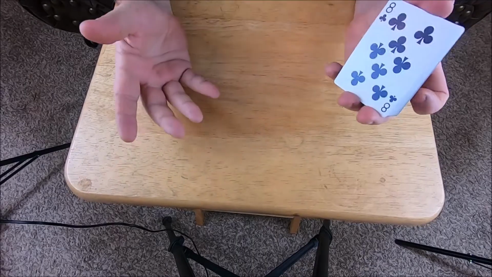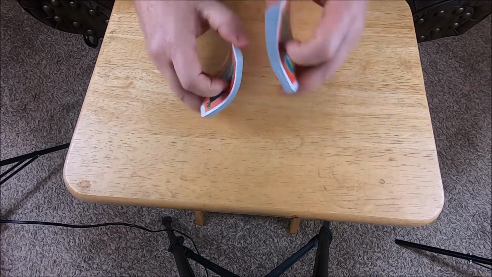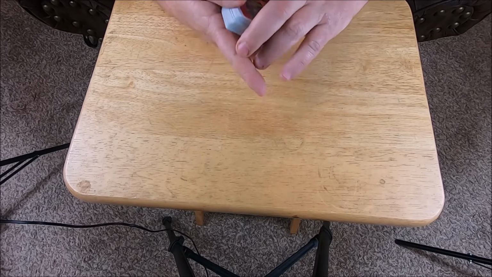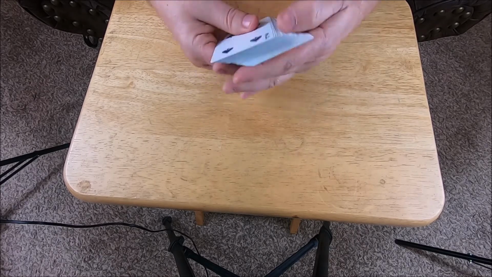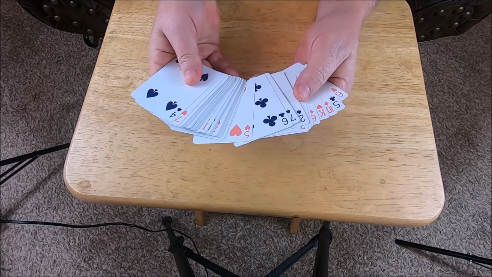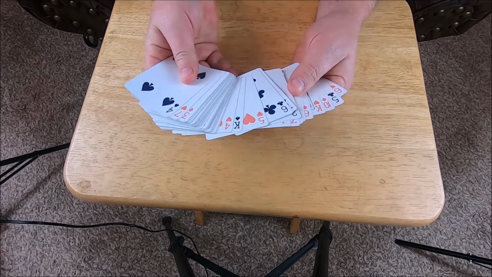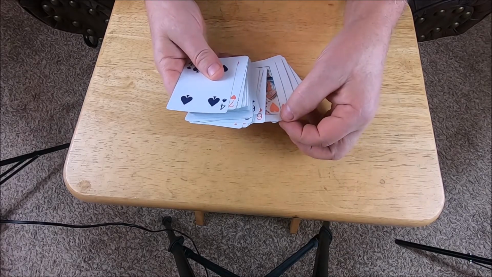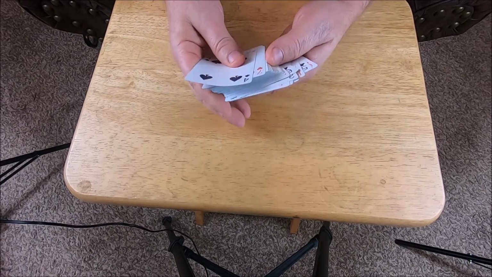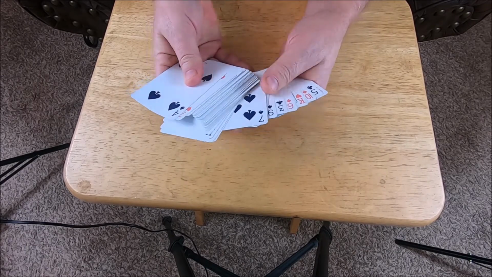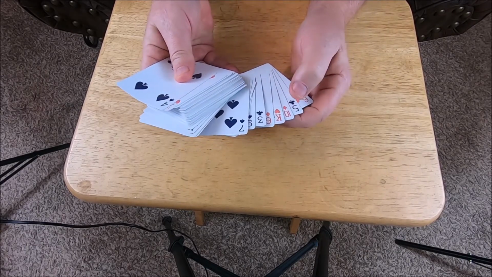All right, again, you have your spectator shuffle the cards any way they want. And then you start showing them that all the cards are in random order. But as you're showing them and talking, you're going to remember the card in the 4th position. Don't be obvious. You just start bringing it out like this, remembering the King of Hearts.